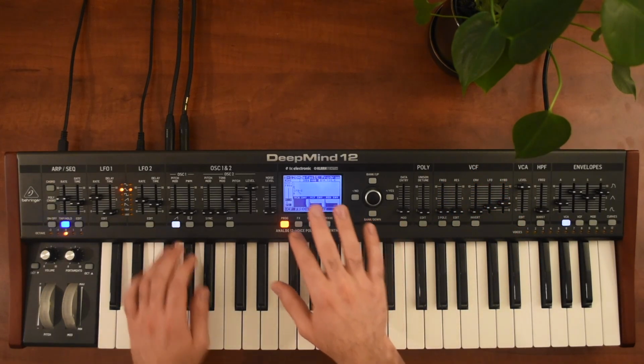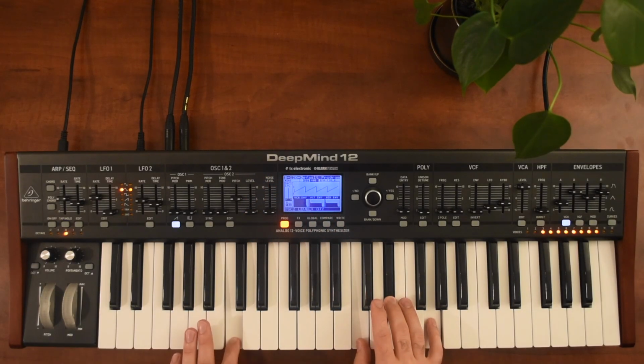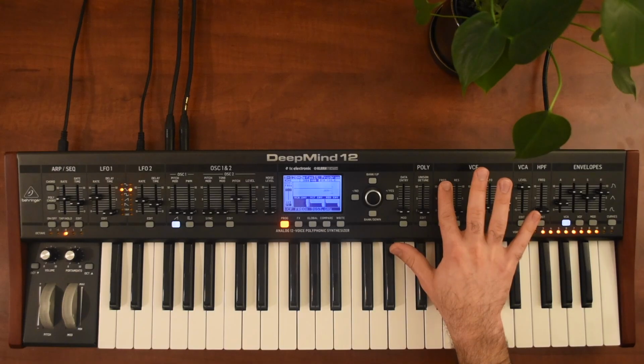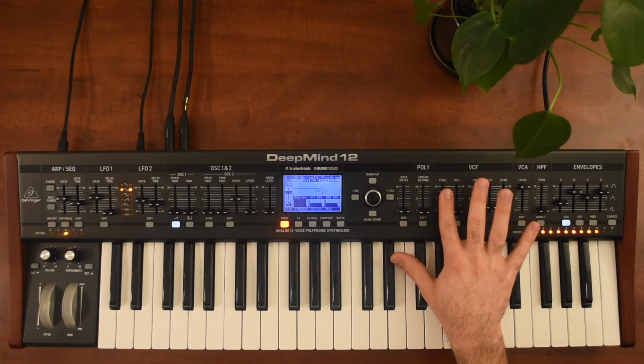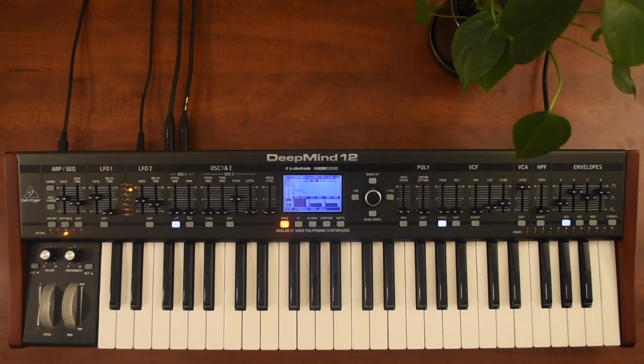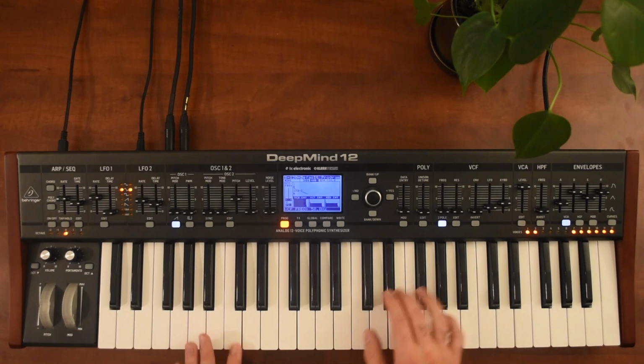Let's do that on the sawtooth for some more overtones. This is the 4-pole mode, by the way. And here is the 2-pole mode, which is going to be a little brighter, of course.